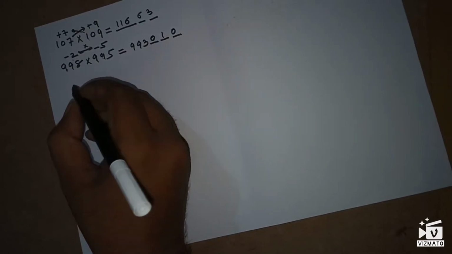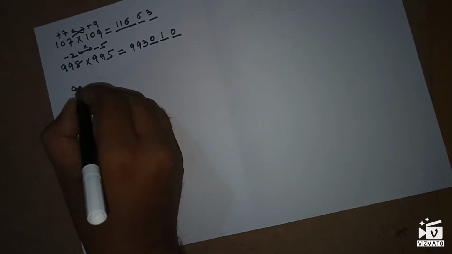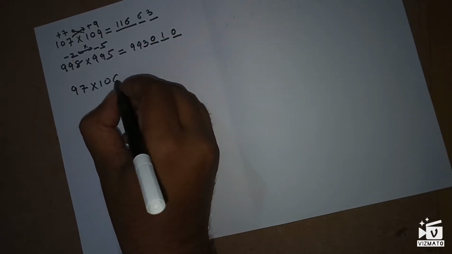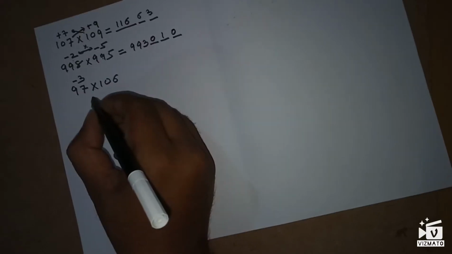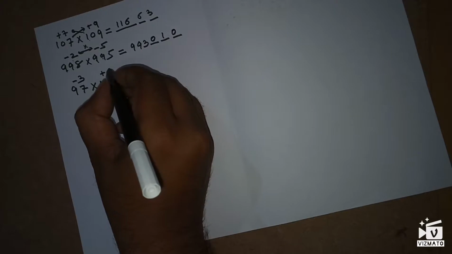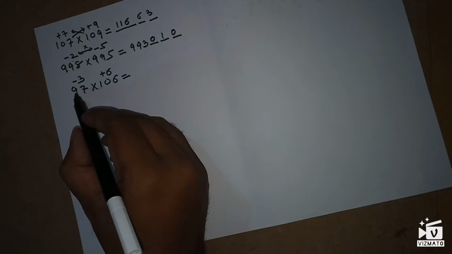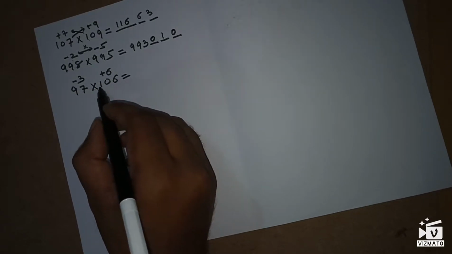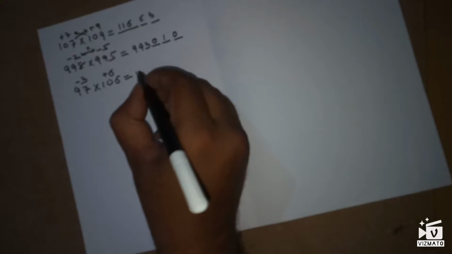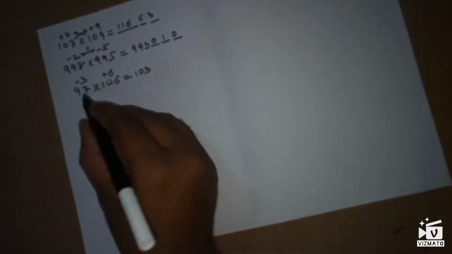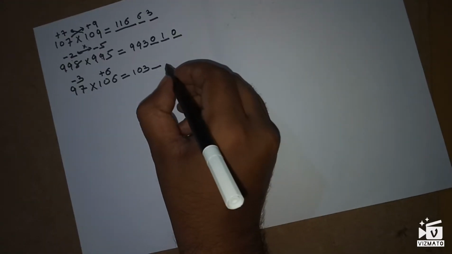Let's take another example. What will be the result when we multiply 97 into 106? 97 is 3 less than 100. The base is 100. 106 is 6 more, plus 6. Then as usual you can do 97 plus 6 or 106 minus 3, that is 103. You can do it any way. Then the base is 100, so there are 2 gaps.